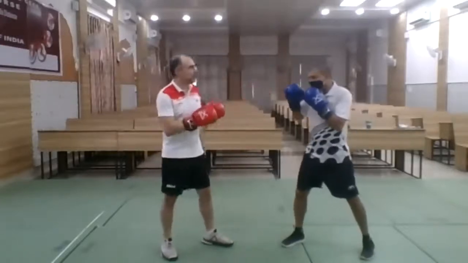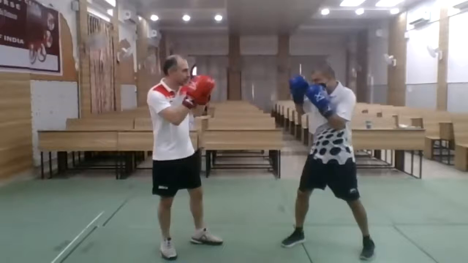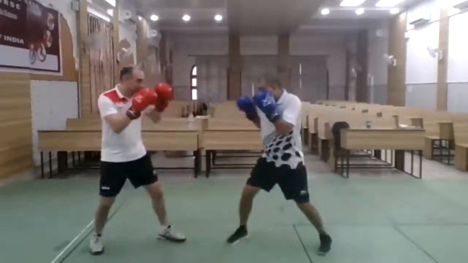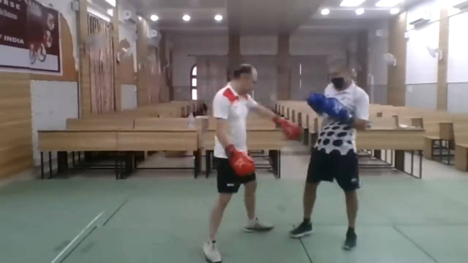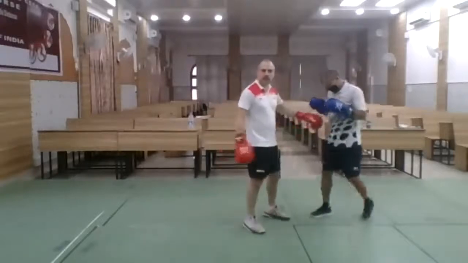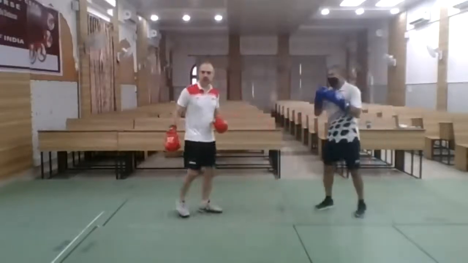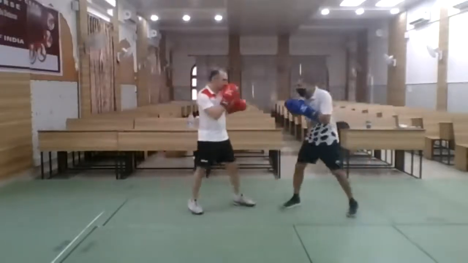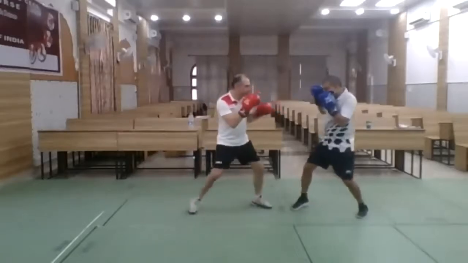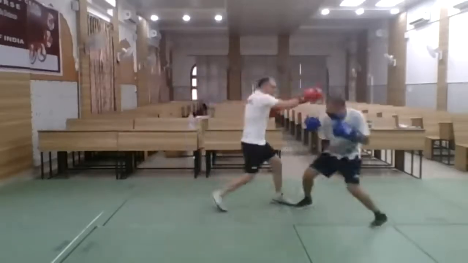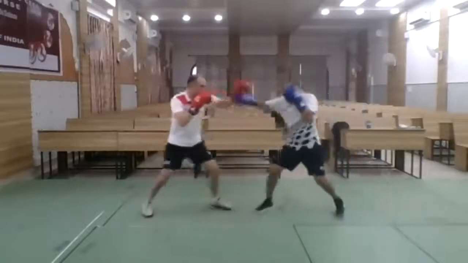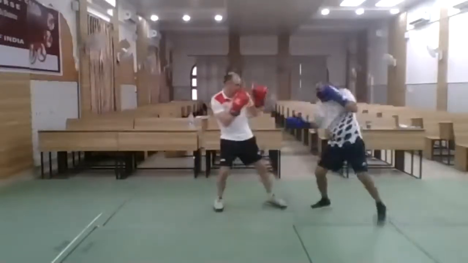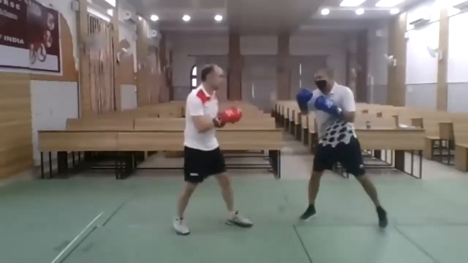This exercise, I will come with the left, he will block, he comes with a double left, and I come with double left, right, and he will come. Let's go a little bit, otherwise we will go out of camera. No, this side. Okay. So I come left, right, and he counters one, two, three. He counters one, two, and three.